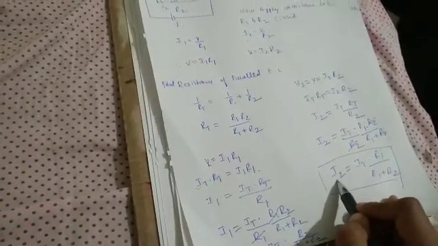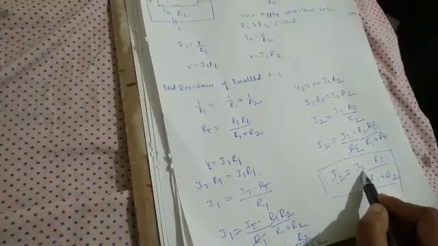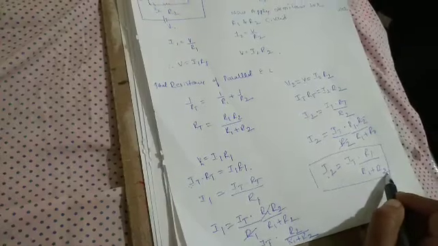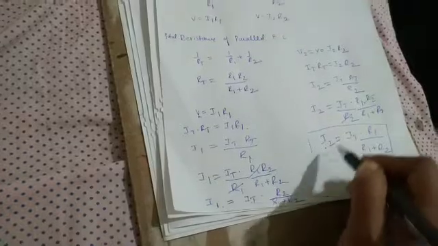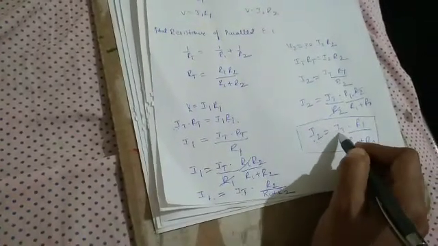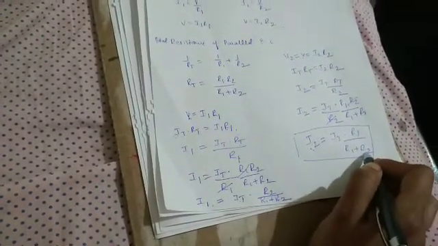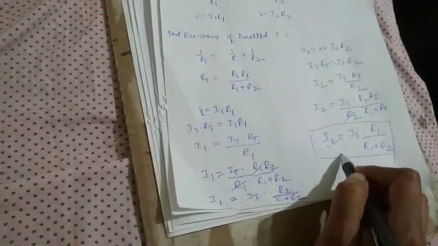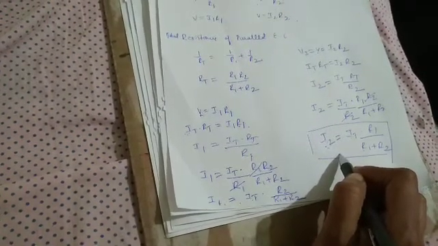The second branch current I2 is equal to IT into the opposite resistance, that is R1, divided by the sum of all resistances, R1 plus R2. If two resistances are connected, the first current I1 is equal to IT into R2 divided by R1 plus R2, and the second current I2 is equal to total current into the opposite resistance divided by the sum of the resistances. This is the I1 equation and this is the I2 equation, for finding I1 and I2 easily when two parallel branches are connected.